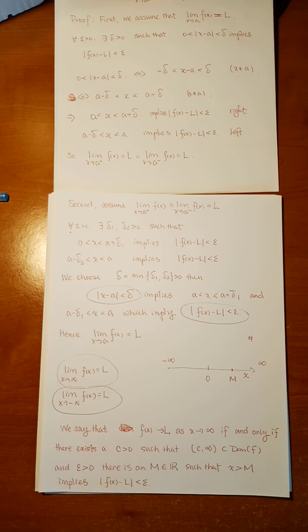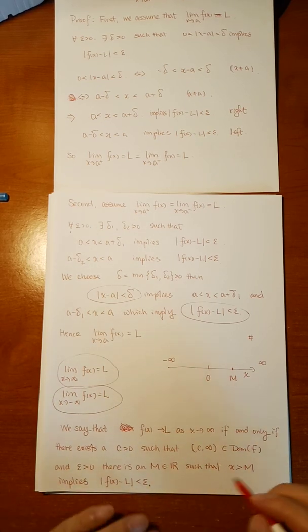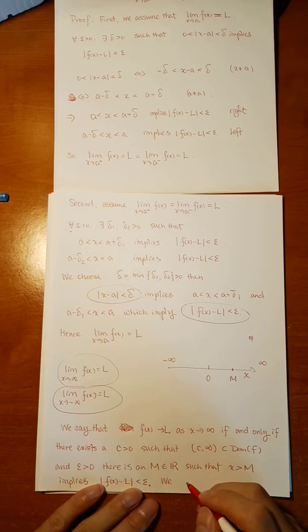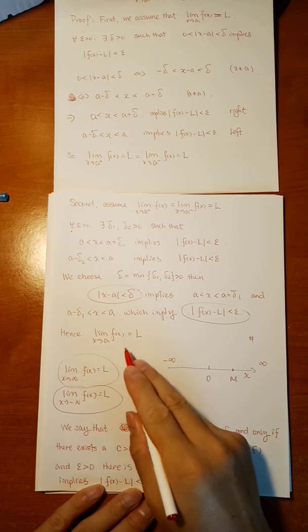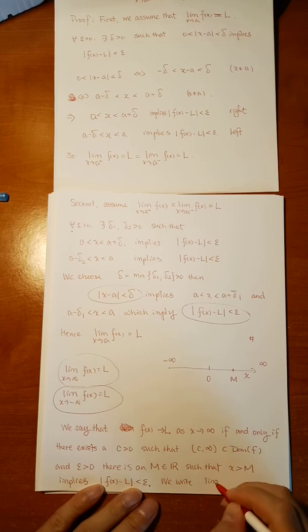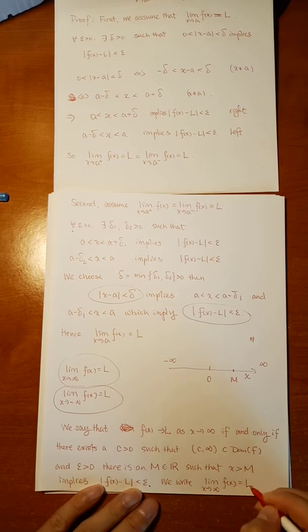Okay, this is the definition, and we write the limit as x approaches infinity of f(x) is L.